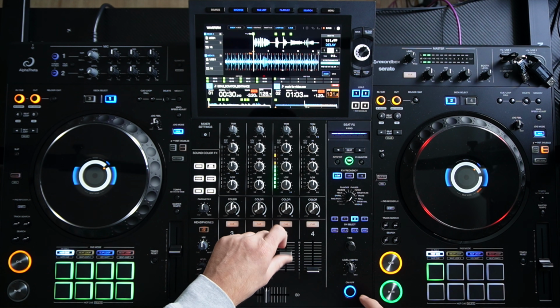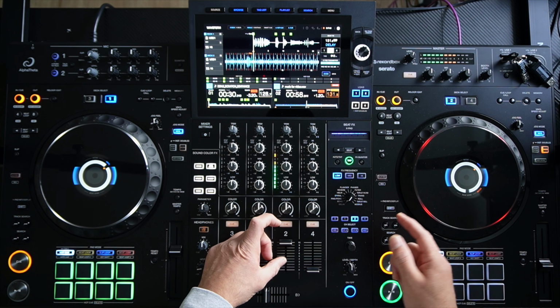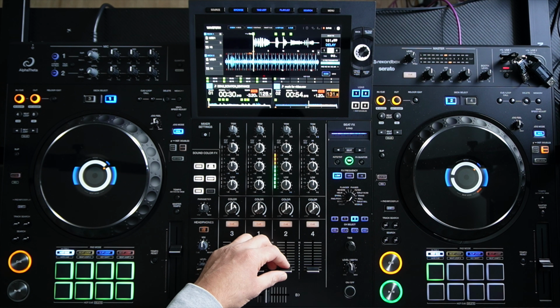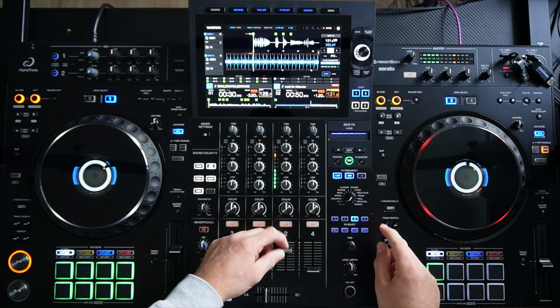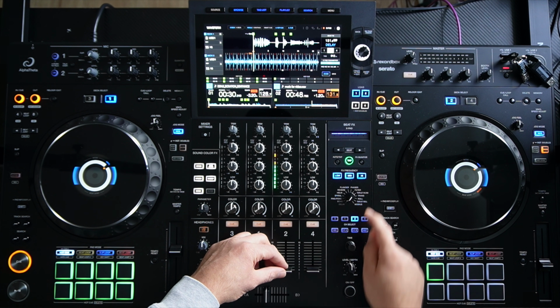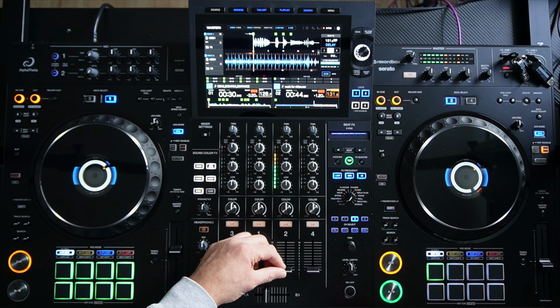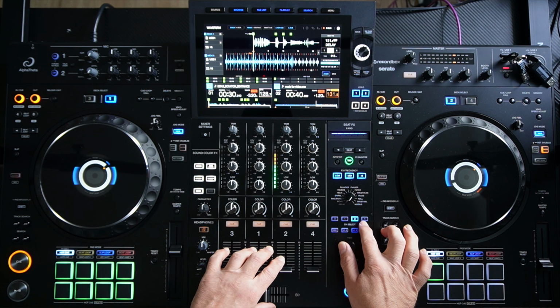If I have the low, see, it's only the kick drum, the bass that's coming through there. If I have the whole lot selected, see what I mean?